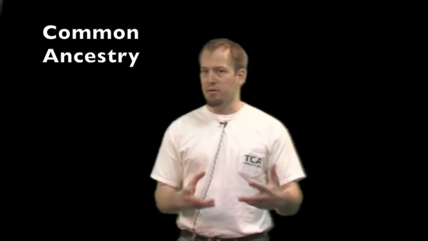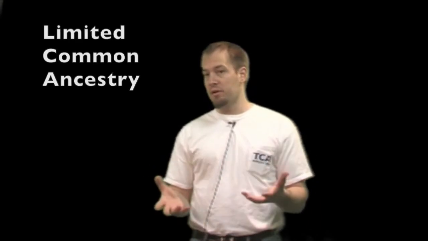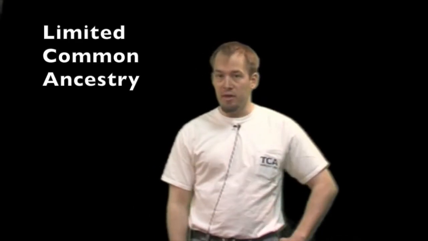The first thing we're going to address is the idea of common ancestry, the idea that not just some living things, but all living things are related. If you go back far enough, you find out where they split off in their family tree. Now, limited common ancestry is fine. There's not really a problem with that. We believe that all humans came from Adam and Eve, for example. That would be an example of common ancestry.